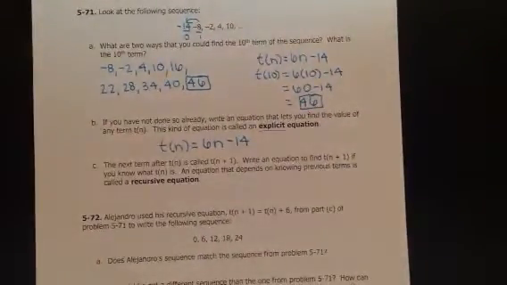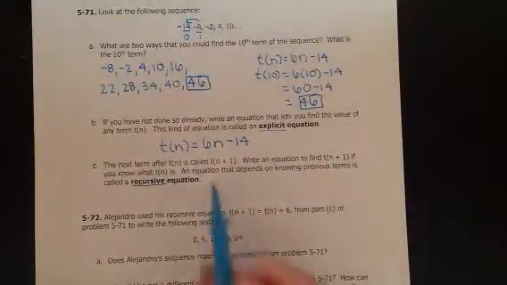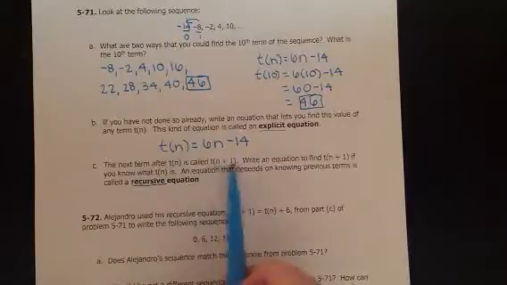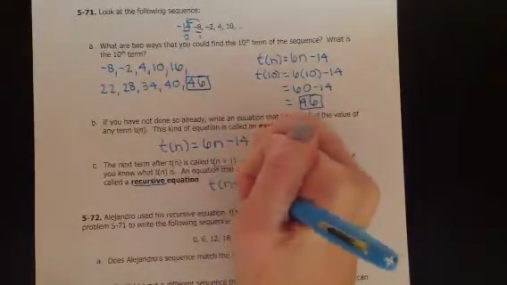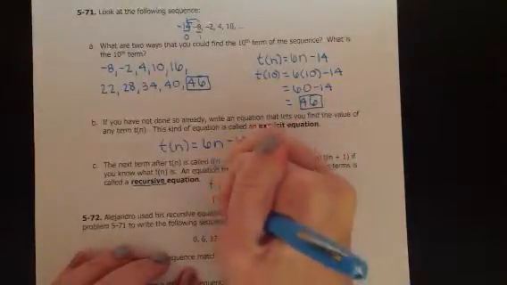C, the next term after t of n is called t of n plus 1. Write an equation to find t of n plus 1 if you know what t of n is. An equation that depends on knowing previous terms is called a recursive equation. So that's our second type of equation, is recursive. And just like it says, we're not starting with just t of n, we're going to start with this t of n plus 1. So we're going to write t, and then in parentheses, n plus 1. What that means is our next term.